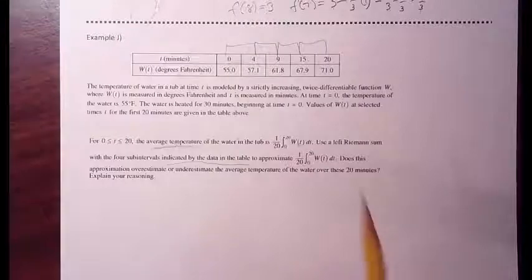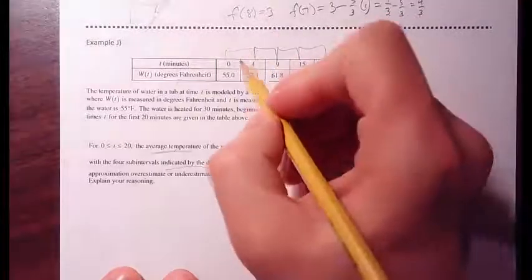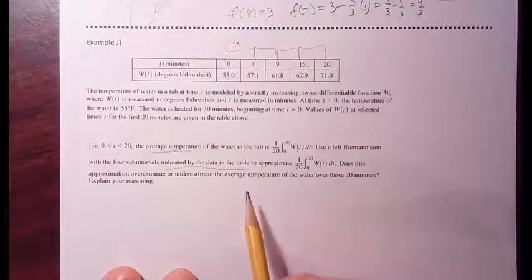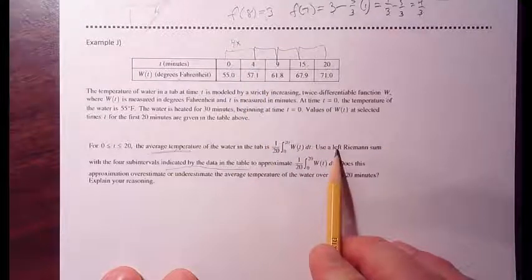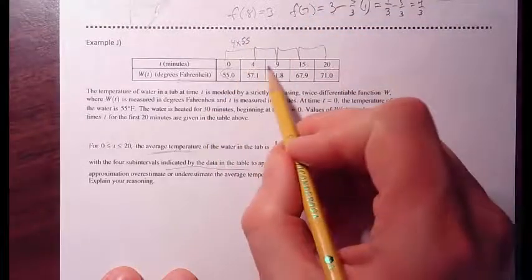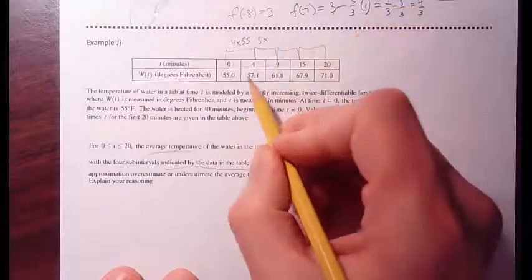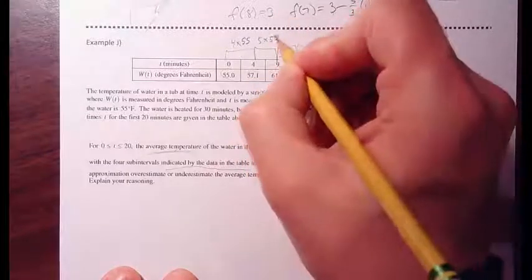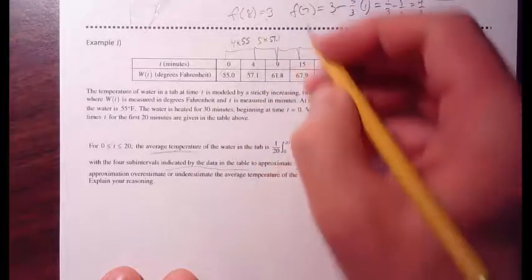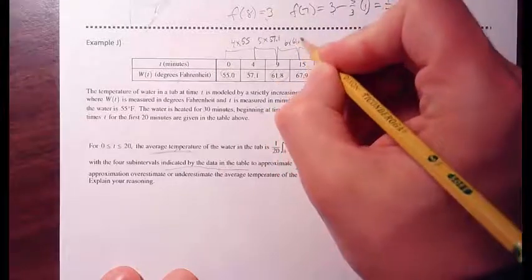All right, so to get the area of these rectangles, you don't even need calculus. Area of a rectangle is simply base times height. The base of this rectangle is 4. The height will be given by the left side of the rectangle. That's 55. The rectangle's width or base for the next one is 5. And then we will use the left height, 57.1, for the height of the rectangle. Next rectangle is 6 wide, and we'll call it 61.8 units high.